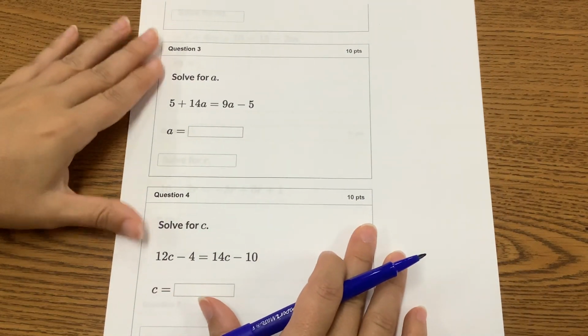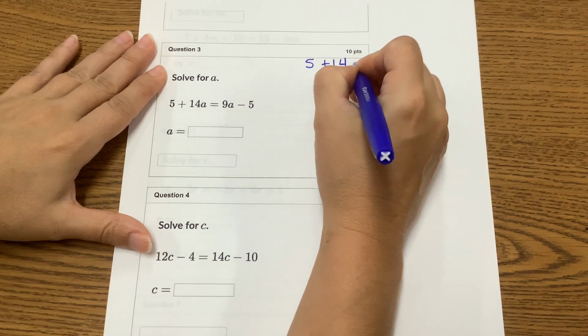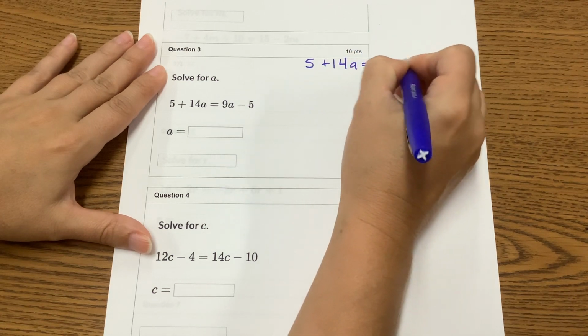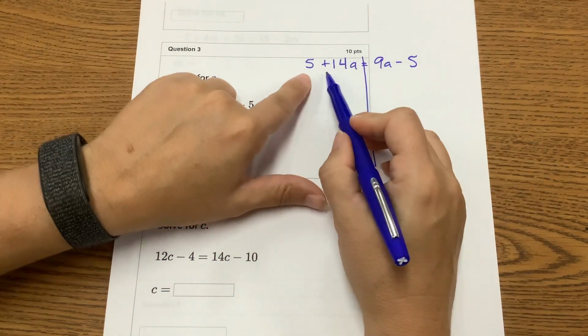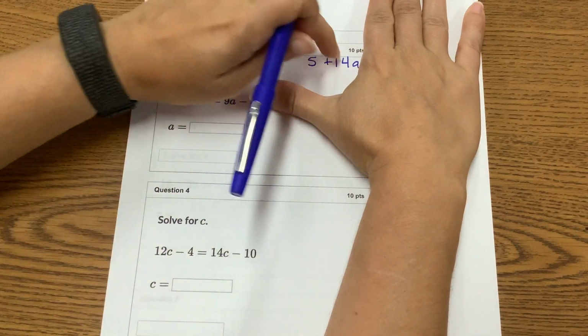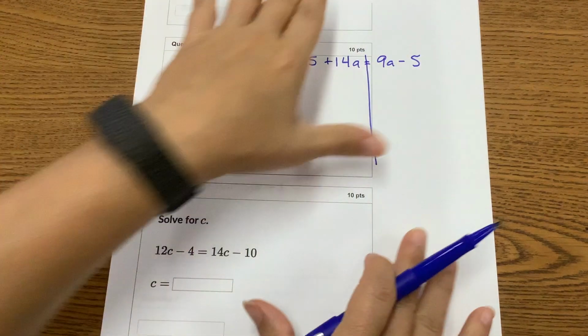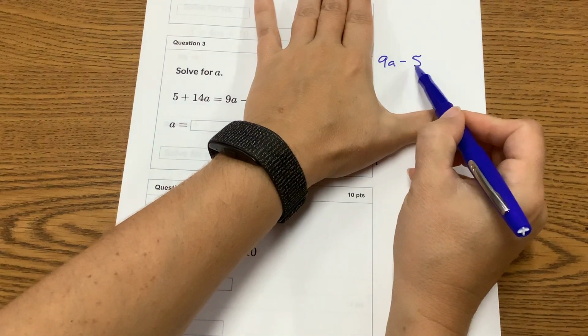Number 3. We're still using that same checklist. 5 plus 14a equals 9a minus 5. Draw your line. There's no distributive property. This side, you can't add 5 and 14a. They're not like terms. The same thing's true for this other side. 9a cannot be subtracted with 5.